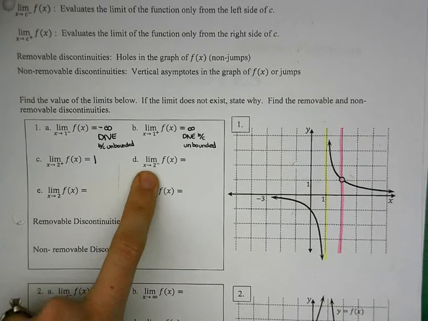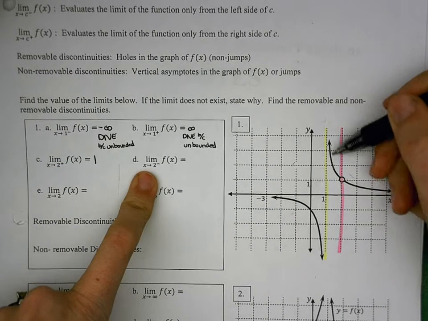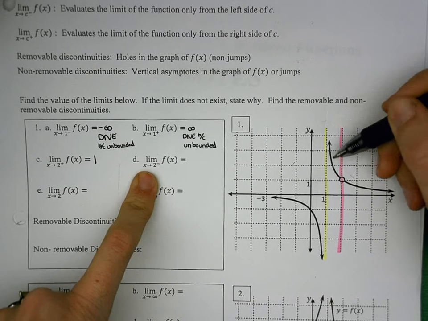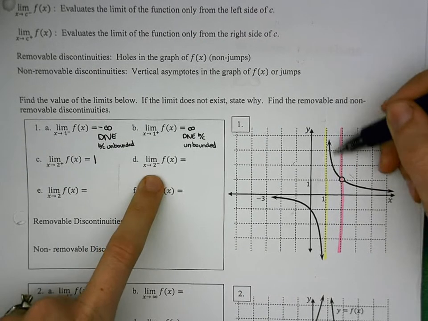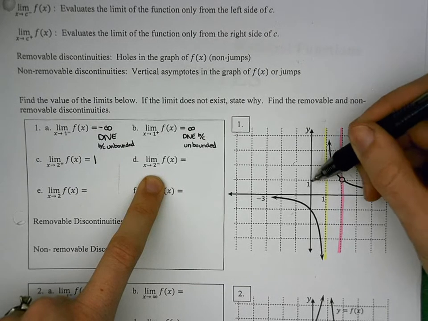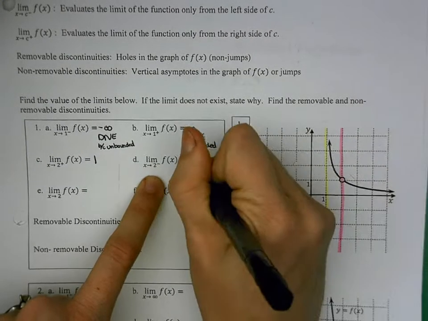Okay, approaching 2 from the left. As I trace this graph, this side, getting closer and closer and closer to my pink line, closer and closer and closer to 2 from the left, what y value does it look like I'm going to touch? It looks like I'm going to touch 1.